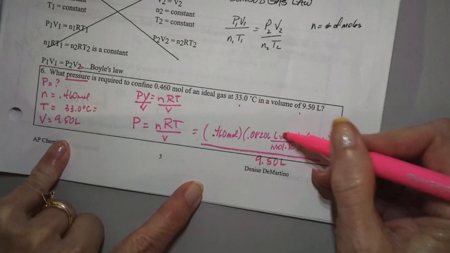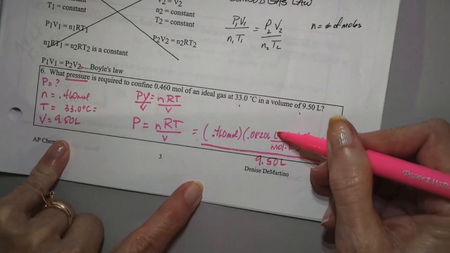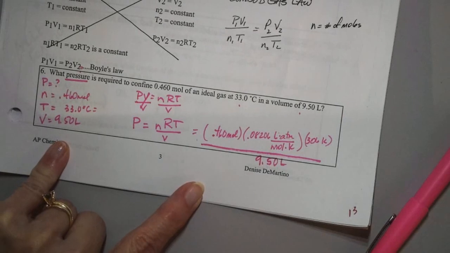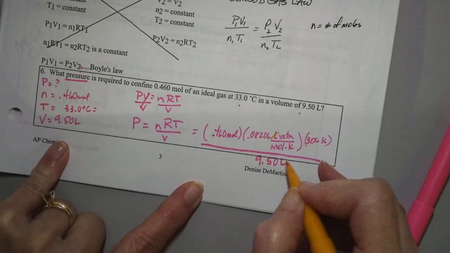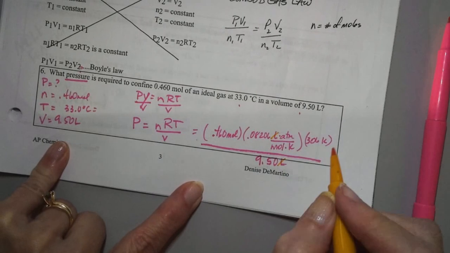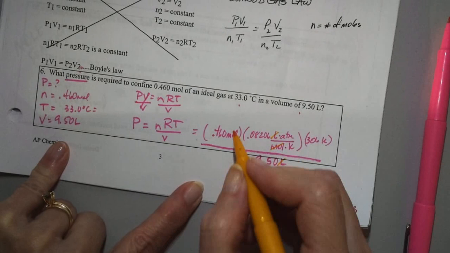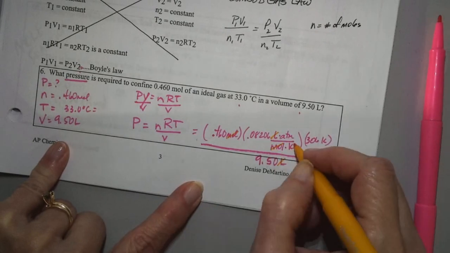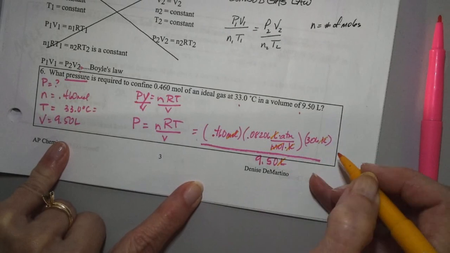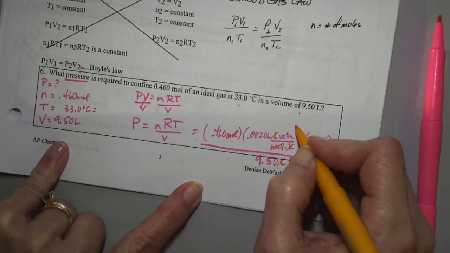If you look at this then, just look at your units of measurement. I have a liter on top of a fraction and a liter on bottom of a fraction, they cancel. I have a mole on the bottom of a fraction, a mole on top of a fraction, they cancel. I have K on bottom of a fraction, mole on top, K on top. The only unit of measurement that doesn't cancel out is atmospheres, and that's exactly what pressure is measured in.